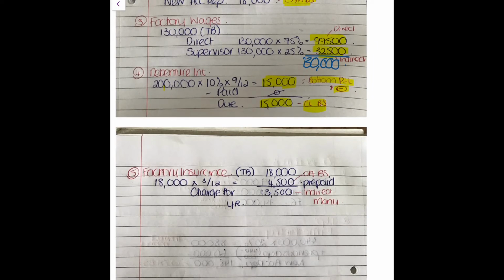From the trial balance, we had 18,000 euro, okay? Find out what 3 months that is. So 18,000 into your calculator, multiply by 3 over 12, which means the 3 months, the amount of insurance for 3 months is 4,500 euro, okay? And that's the amount that they have prepaid. So that can't be included in this year's figure. So that's why I subtracted it from the 18,000, and it left me with 13,500 euro charge for the year, okay?